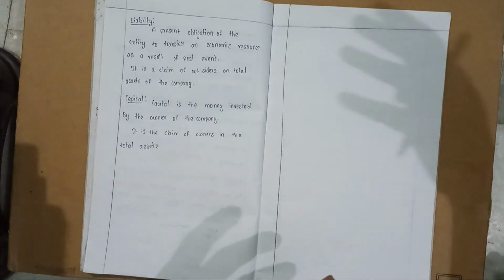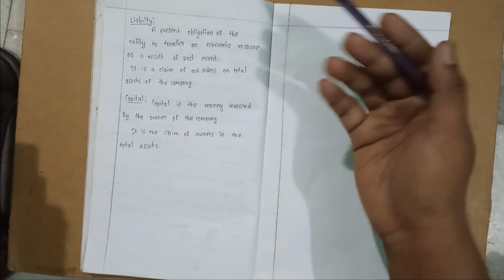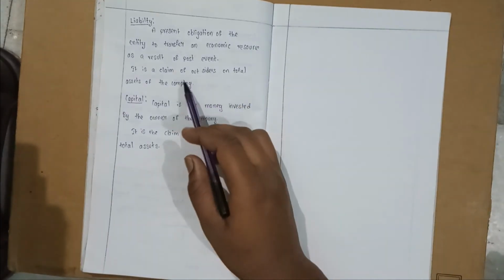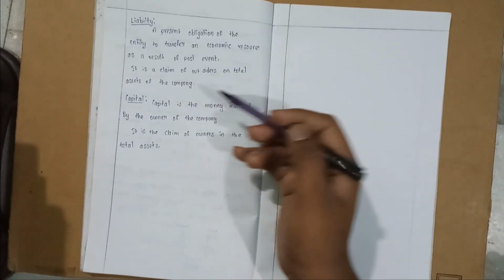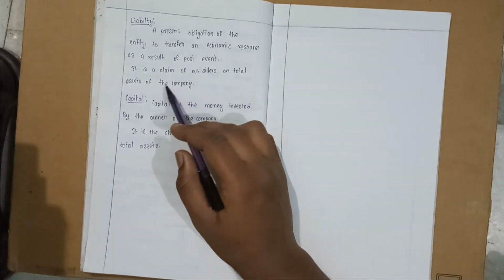Paying the outsiders means those from whom we are taking benefits, they are known as outsiders. So the outsiders have a claim on the total assets of the company. They will have the first claim because every company wants to finish their liabilities. Any company doesn't want to make more and more liabilities because it's a loss to the company. So the company wants to finish the liabilities as soon as possible.